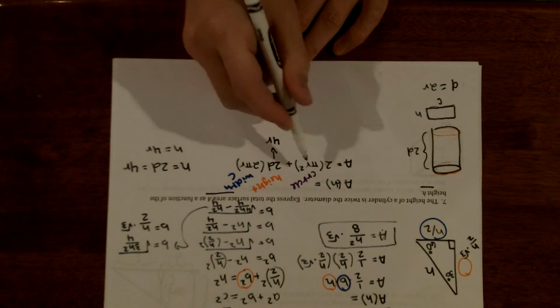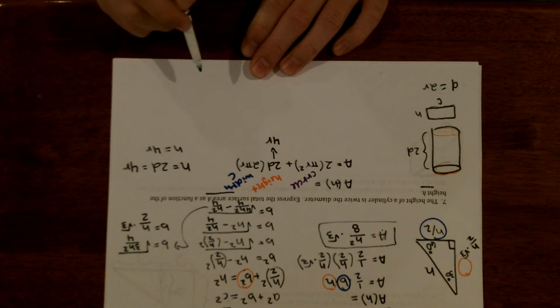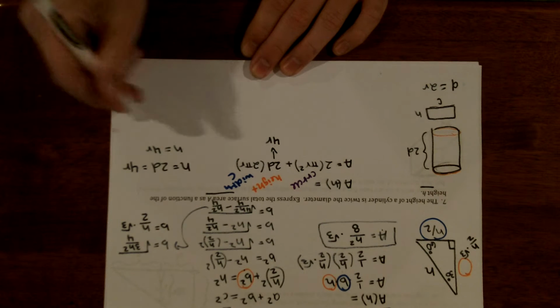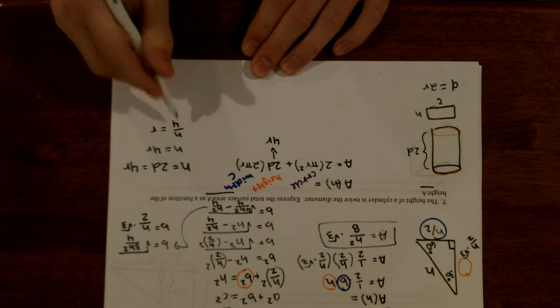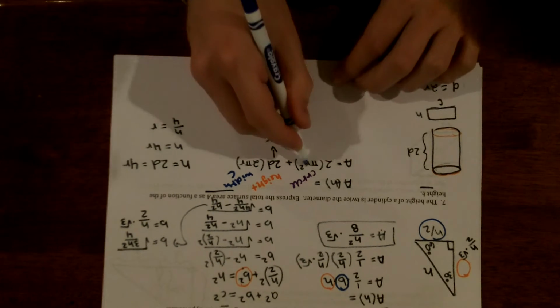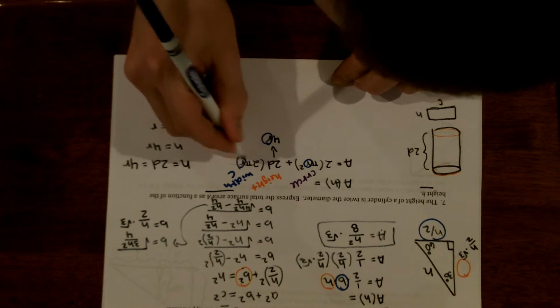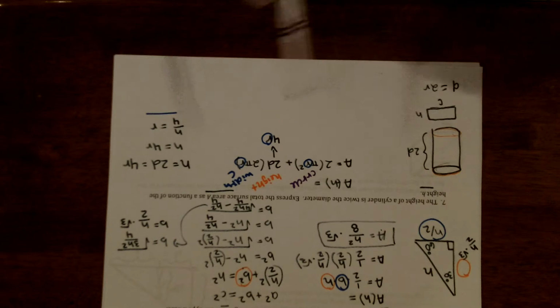So if I want to get rid of all my radii in my equation, I need to find whatever the radius is in terms of h. So if I divide the 4 over, my radius is in terms of h. So everywhere I see an r, I'm going to substitute in what I know r is. It's h over 4. So let's do that now.